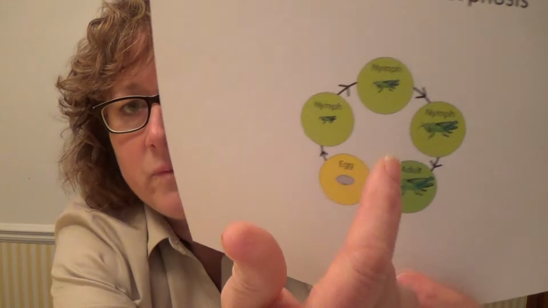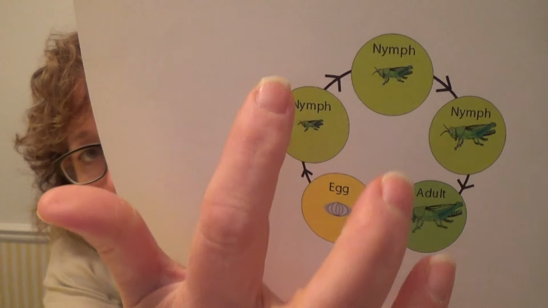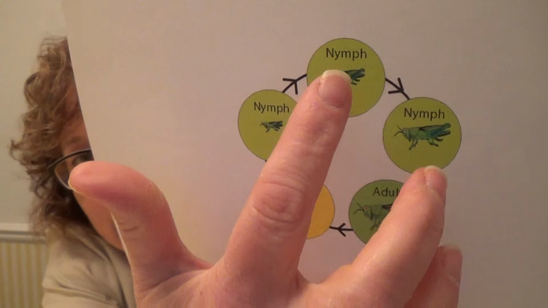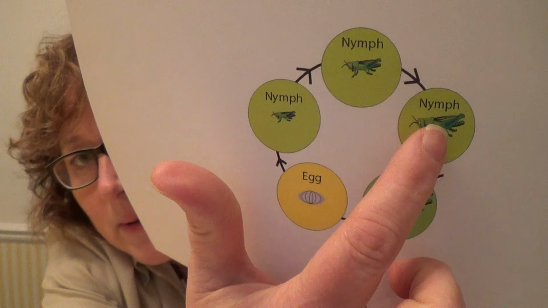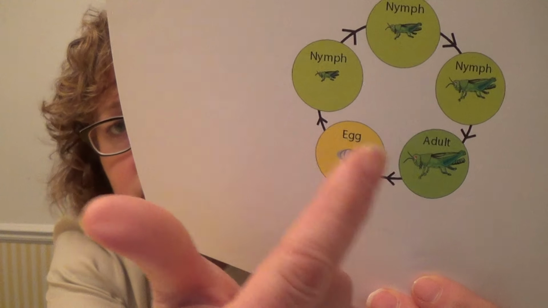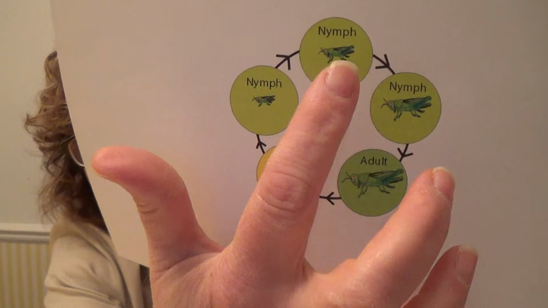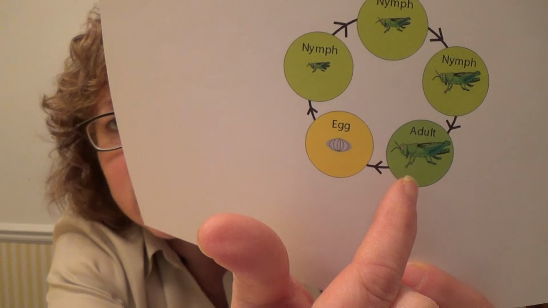Well, when I think of incomplete metamorphosis, it means that the baby looks like the adult and that there's only 3 stages. There is the egg. Here you can see the egg. Here is the little nymph, and then it gets bigger and becomes a bigger nymph, and then it becomes an adult. Then the cycle starts all over again. Egg, nymph, nymph, nymph, and adult.